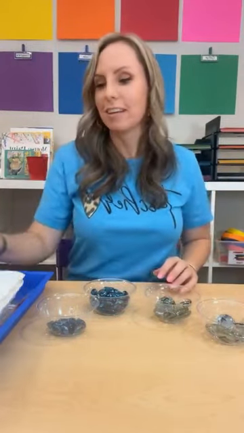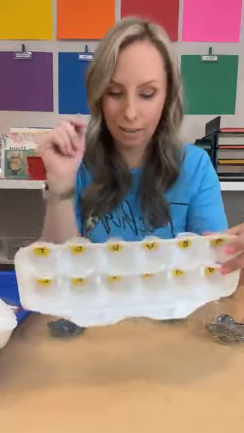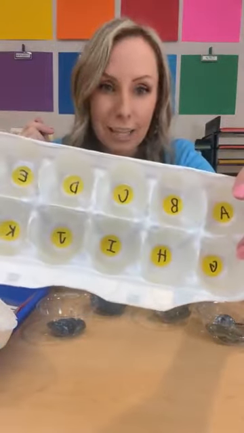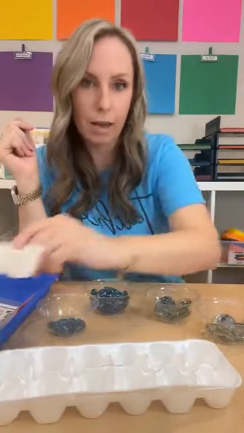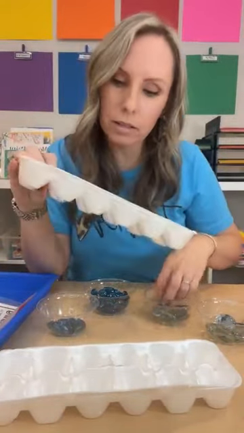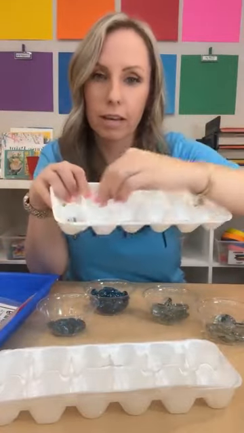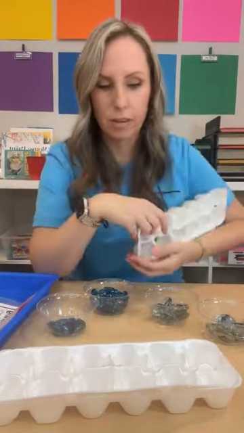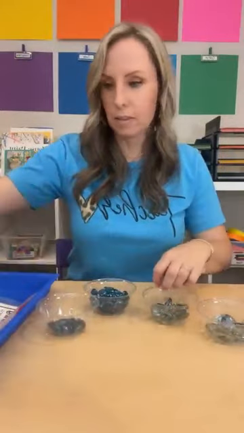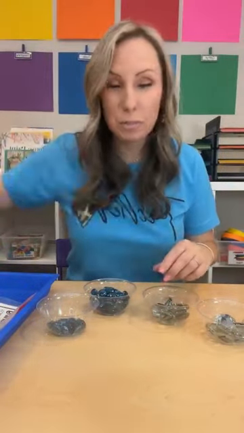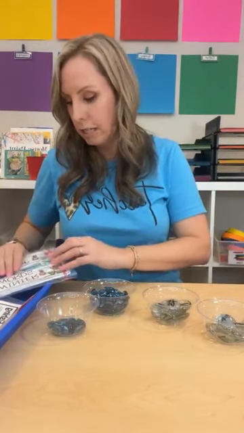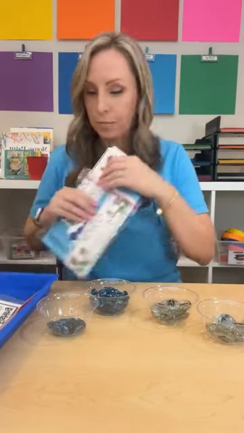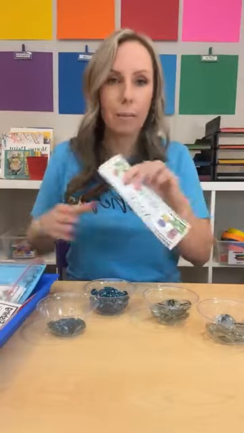So don't forget about your egg cartons. So I have these egg cartons and they just have number and letter stickers in them. They can simply match them. This one's numbers. So 12, and they can put it in 12. Okay. It's just like ice cubes or ice cube trays that I was thinking of.